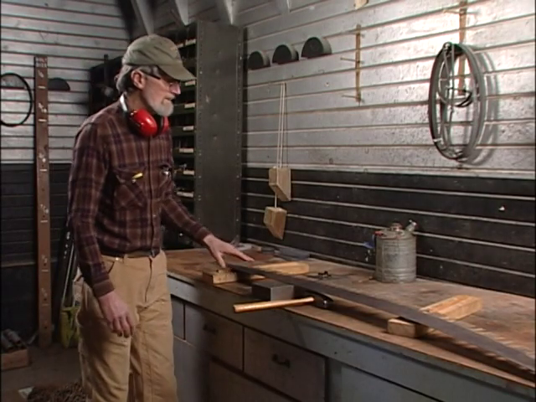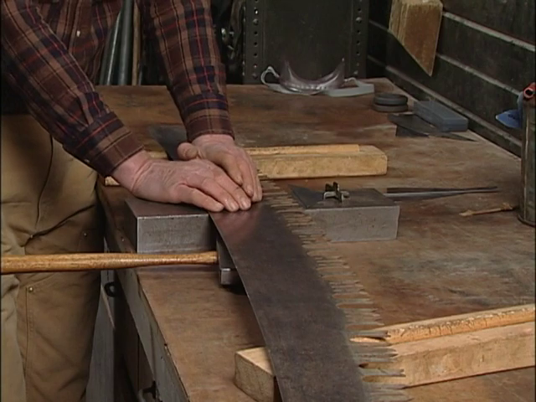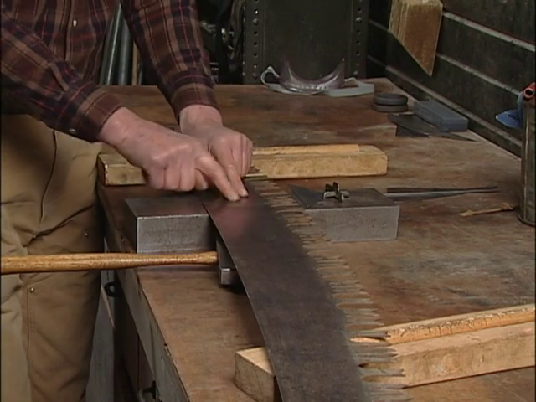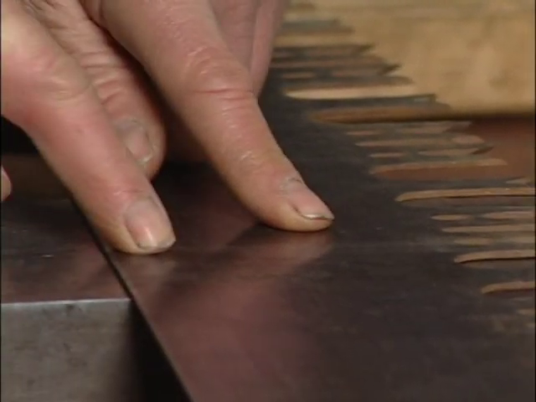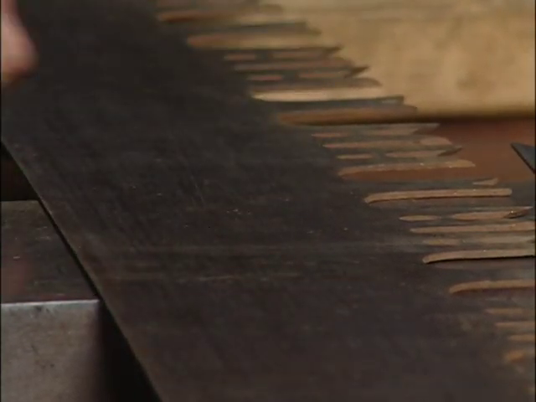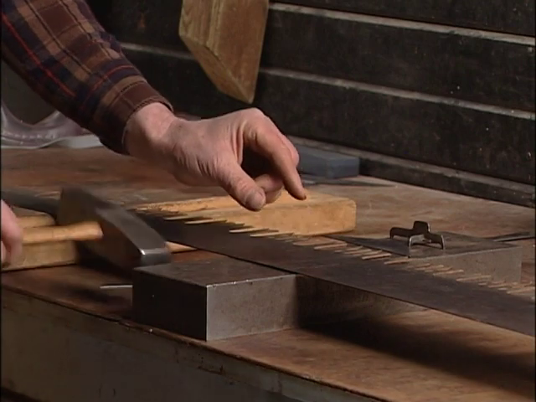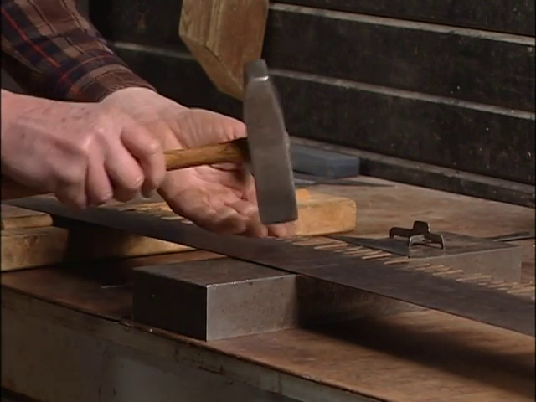You may end up running into situations where you've got a little bit of just a high spot in the center of the saw. And that can be pretty well reduced or taken out by hammering just in the area where that bump is.